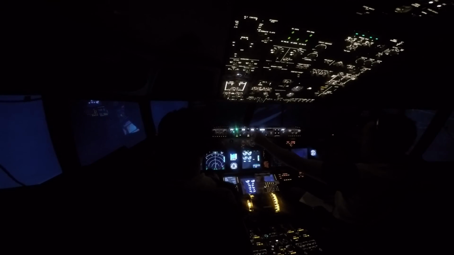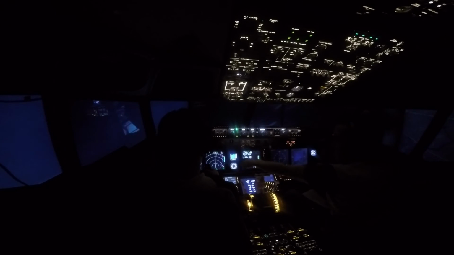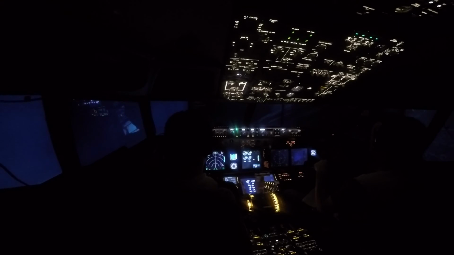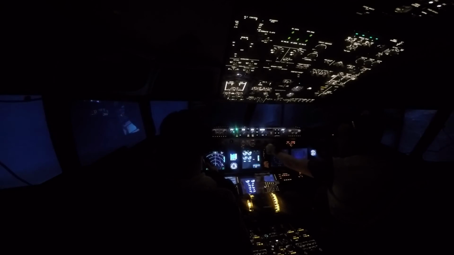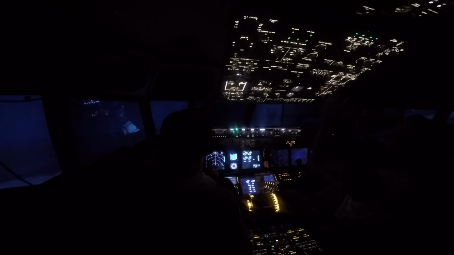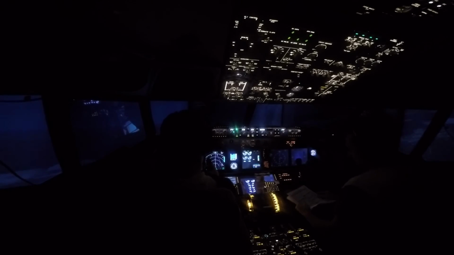Okay, that's very good. So what you can see I'm doing is I'm just turning our heading to intercept our track, which is what he cleared us to do. He said turn right, intercept that track, which is what we're heading for, and then we'll start navigating our way to Tonga. Okay, so we're airborne, the gear comes off, the auto brake goes off, confirm the engine bleeds are on, and I would run the after takeoff checklist.